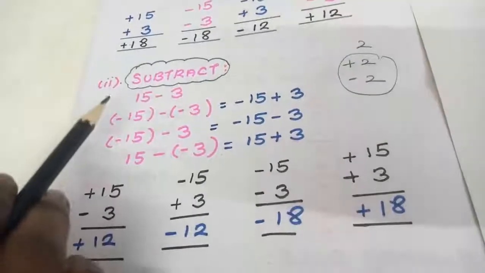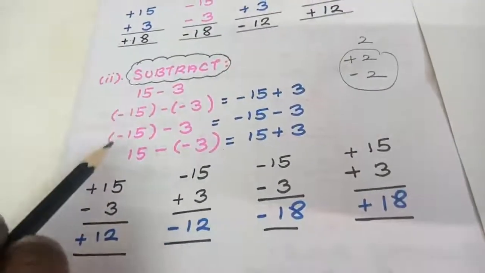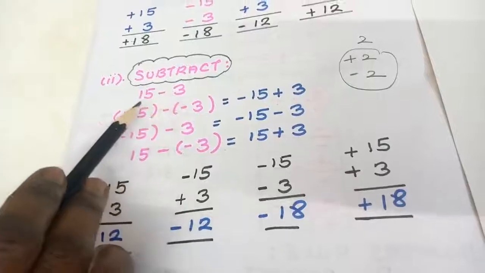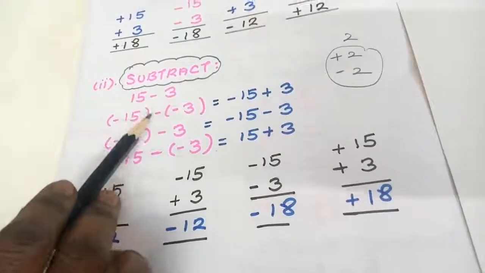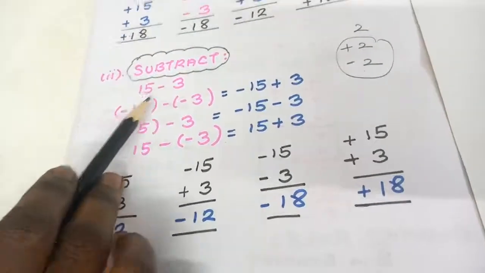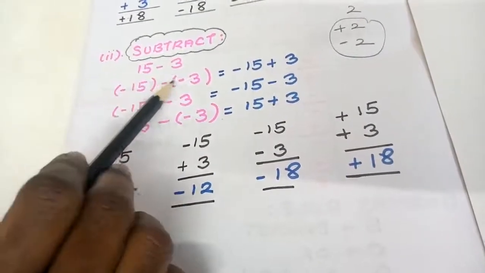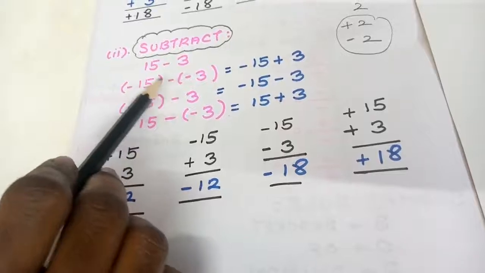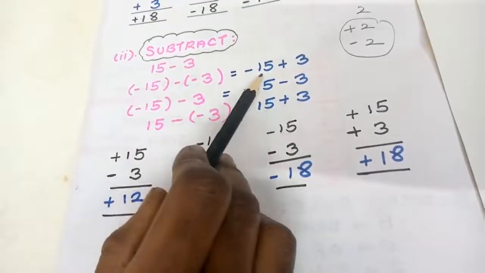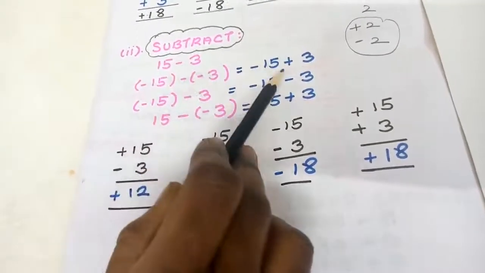Coming to subtraction, I am taking the same set of numbers, students, that is 15 and 3. Between 15 and 3, I am writing minus, so I am going to subtract the values. See here how I am doing the calculation. If you get it in this form, first I have to remove the bracket, so minus 15, I will write like this, minus into minus is plus.